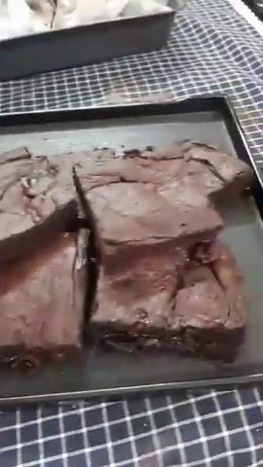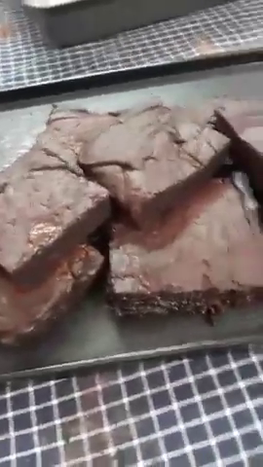So we got here 9 lovely squares of brownies. Please try the recipe at home and do let us know the review.